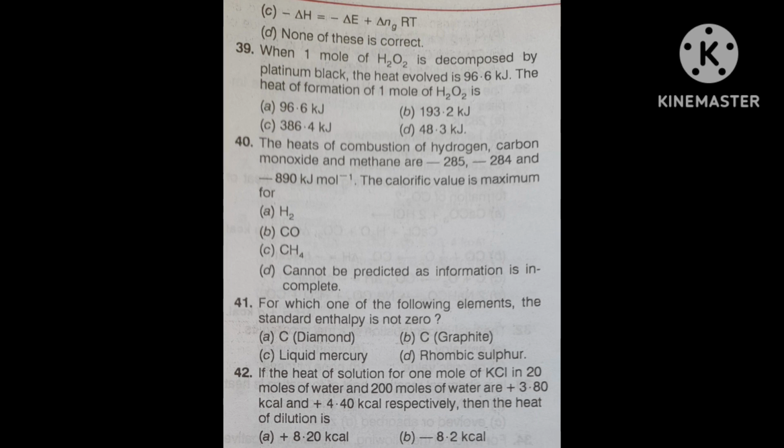Question I am reading. When 1 mole of H2O2 is decomposed by platinum black, the heat evolved is 96.6 kilojoule.